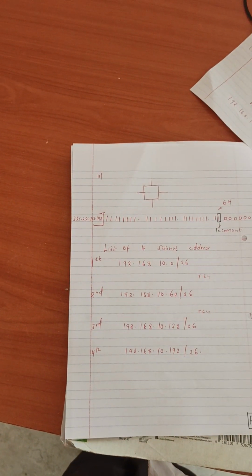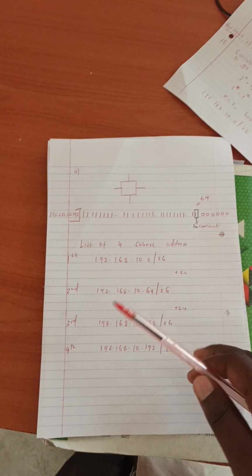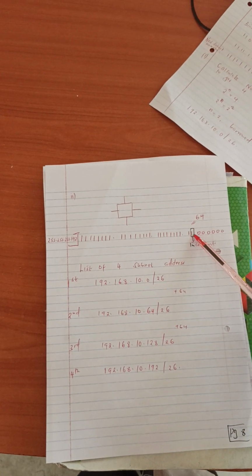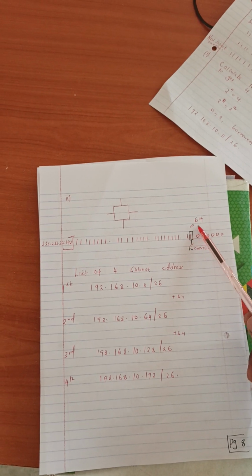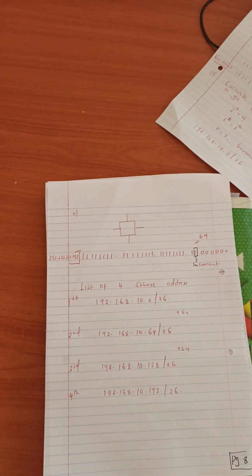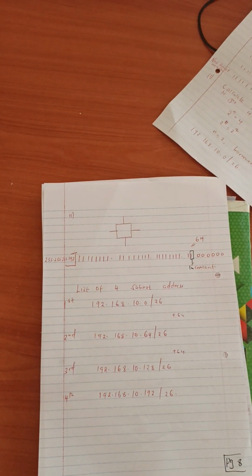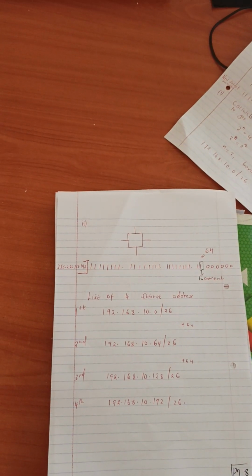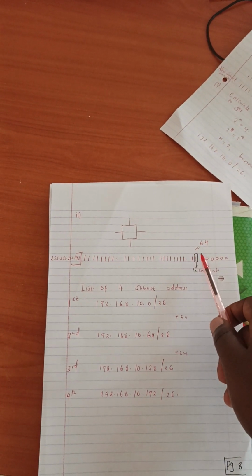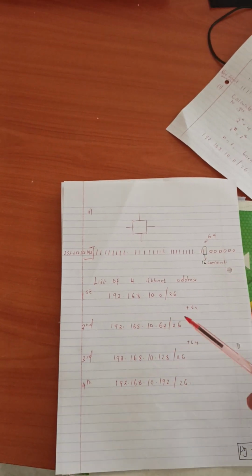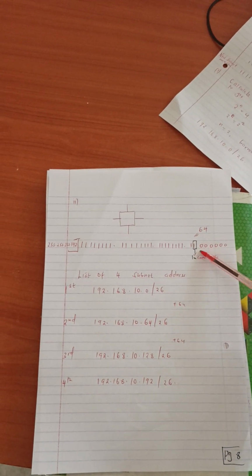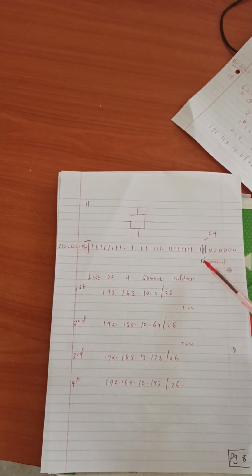Now, I want us to pay close attention to the last bit which we borrowed. It has a position of 64, and that position of 64 is according to the weighted value. This is 128, this is 64. So we are going to increment the network or the host bits portion.